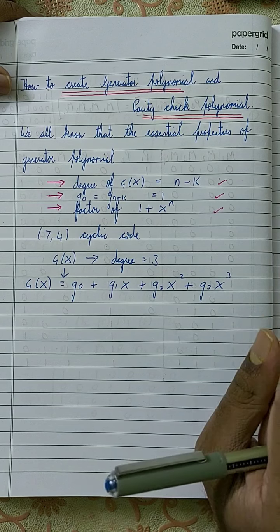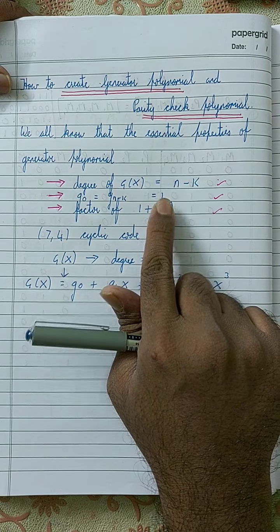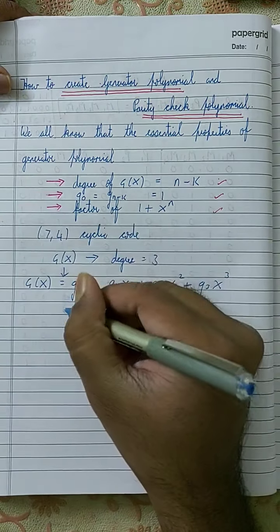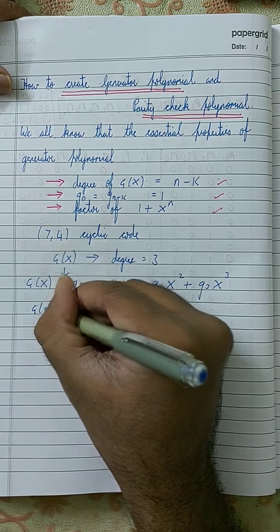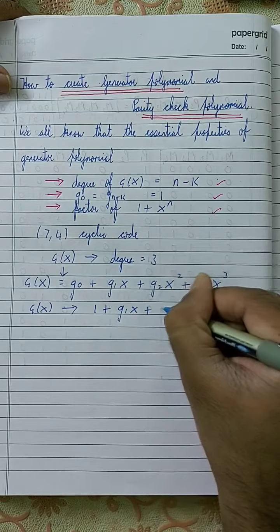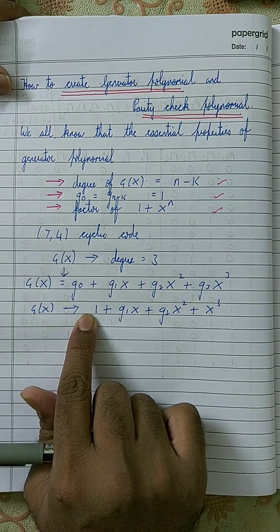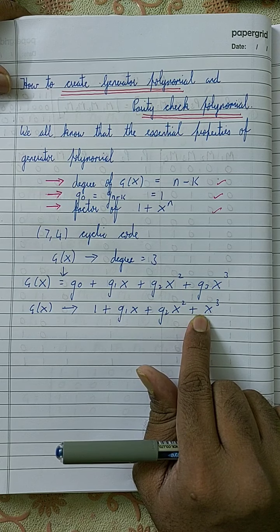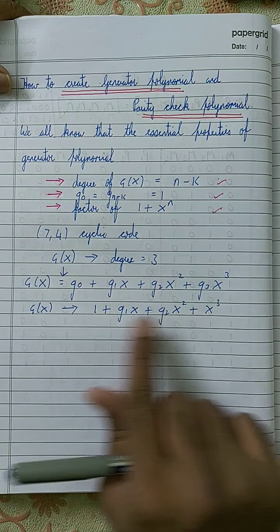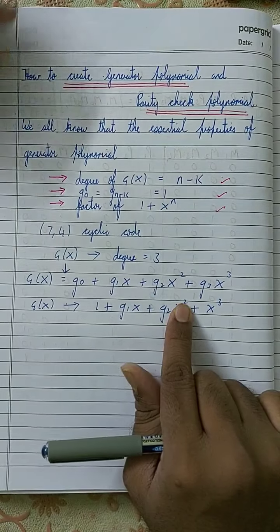Now let's look at the second property: the first coefficient and the last coefficient must be equal to 1. That is, the value of g0 and the value of g3 must be equal to 1. So from the second property, g of x can be expressed as 1 plus g1x plus g2x squared plus x cubed. Here g0 is equal to 1, and g(n minus k), where n minus k means 7 minus 4, which is g3, is also equal to 1. So you get this polynomial, the generator polynomial g of x.